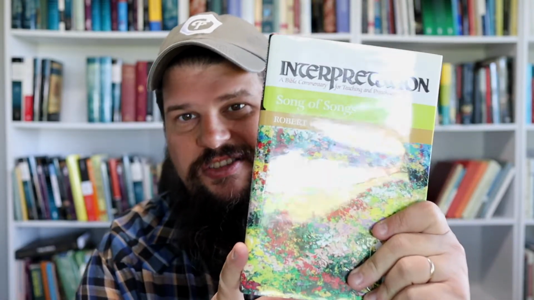But Robert Jensen's volume from Interpretation. I have this version, and I've also got the Kindle version of it. I did another video on how I prepared this series. I love the Kindle version because I also have the ESV Scripture Journals, and I have the digital version. I was sitting many times at many places, reading through my passages, taking notes on those, and then copying and pasting stuff from Robert Jensen.